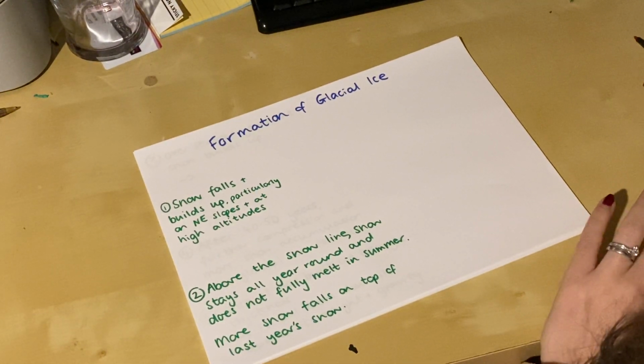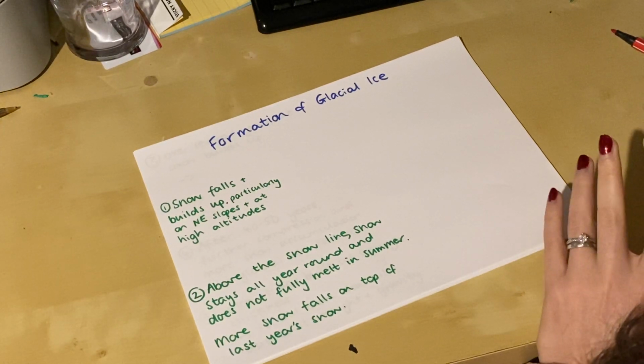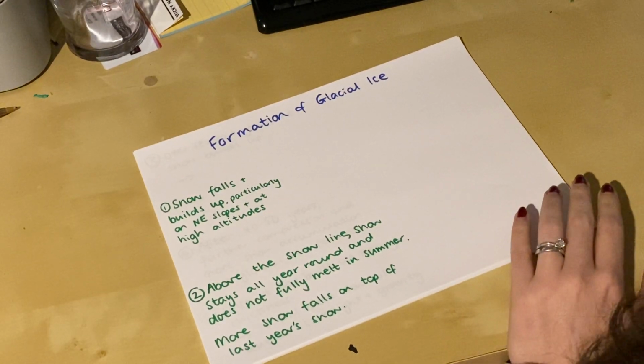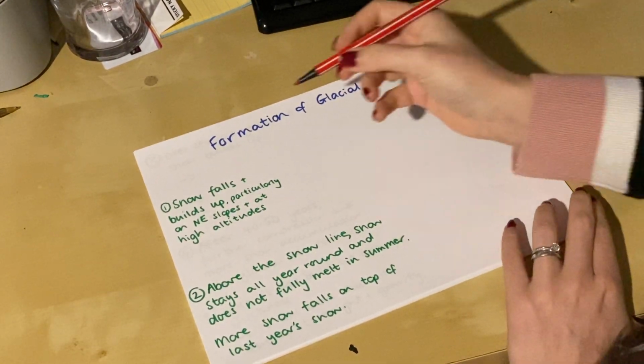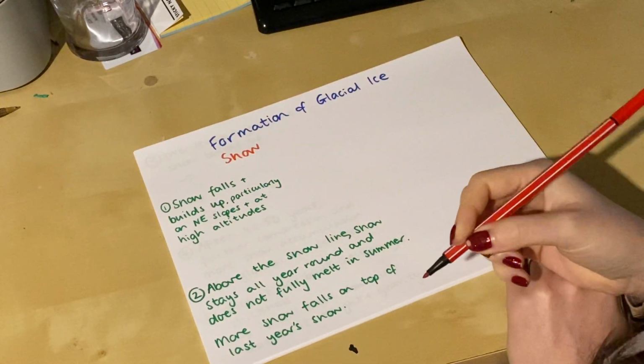This video is going to explain the formation of glacial ice. So when glacial ice forms, there's a number of different stages in that process. For glacial ice to form, we basically need to have snow first of all. So the first stage in our process is snow falling.